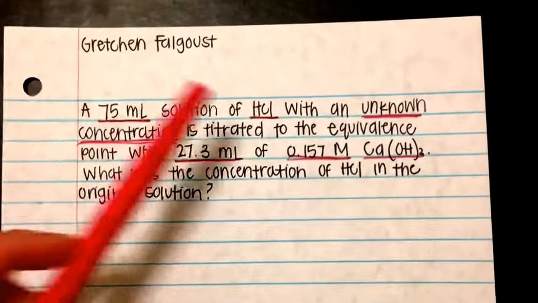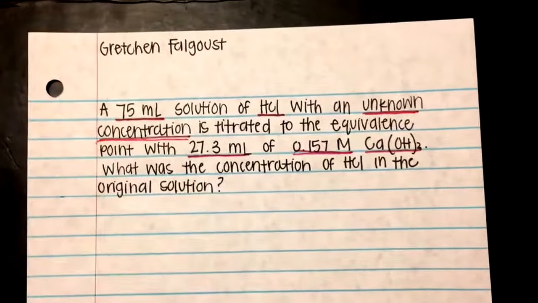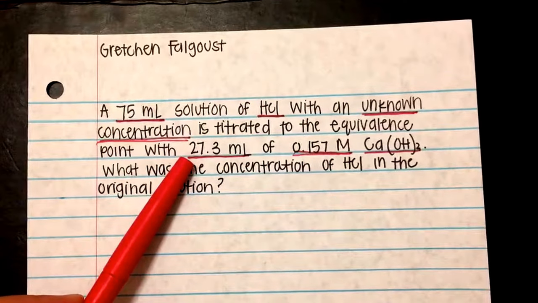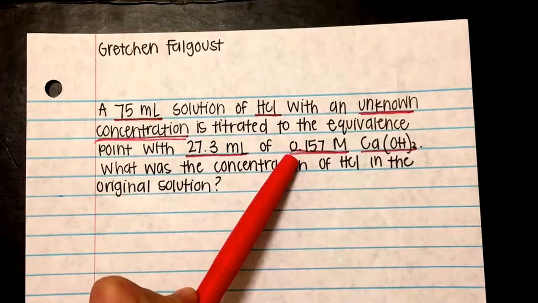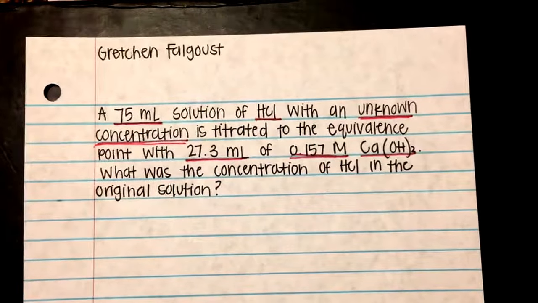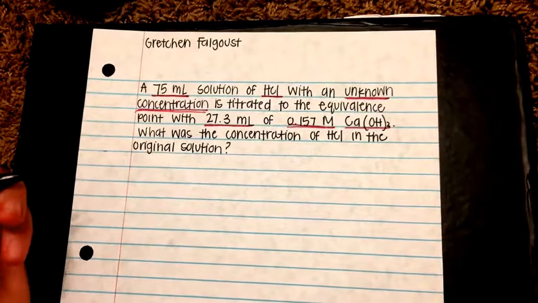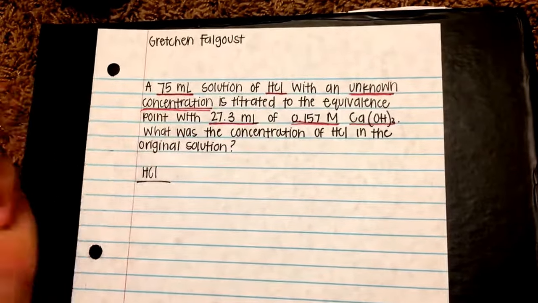75 milliliters of HCl in an unknown concentration, and 27.3 milliliters with a concentration of 0.157 molarity of Ca(OH)2 is also given. The first thing you should do is write out everything given to you in the equation.